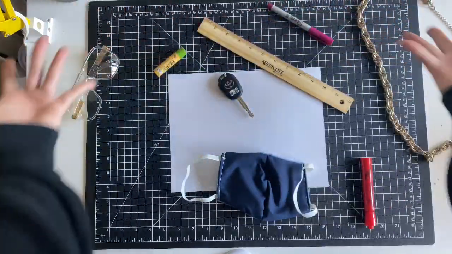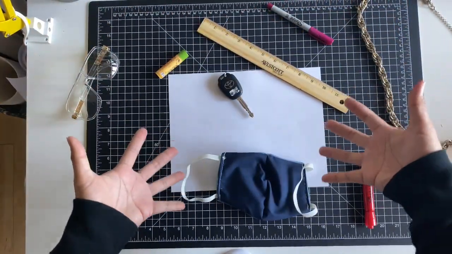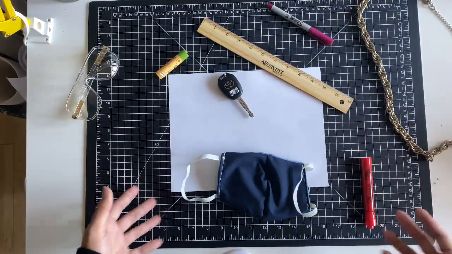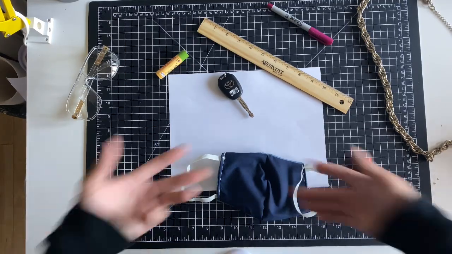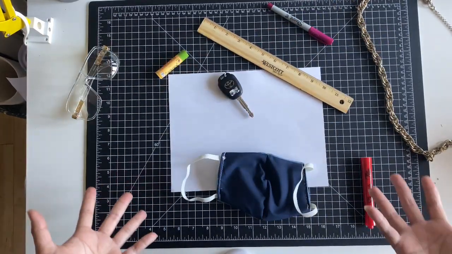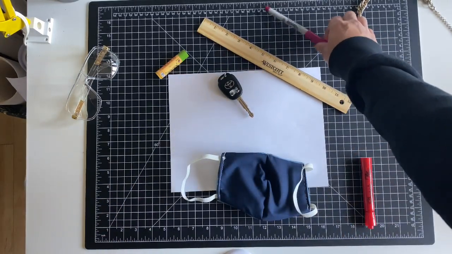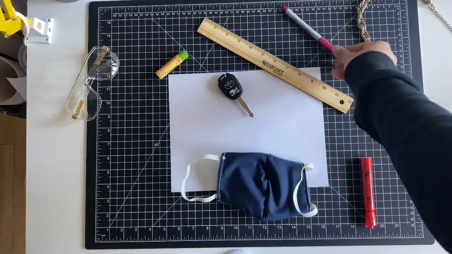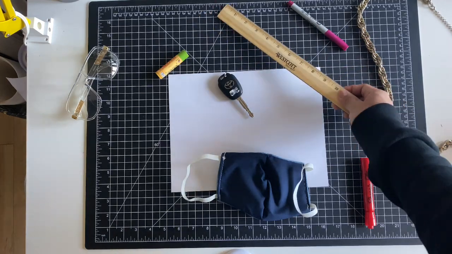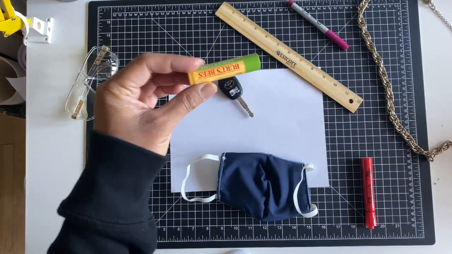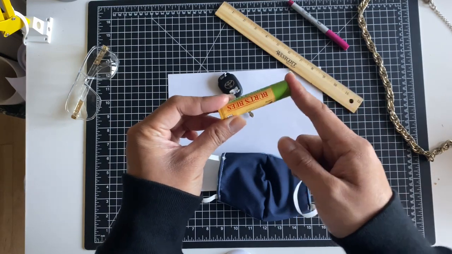And voila! I found 5 objects around my house, and here they are. I have a pen here. I found a ruler. I found my chapstick. I lost this, so I'm glad I found it.